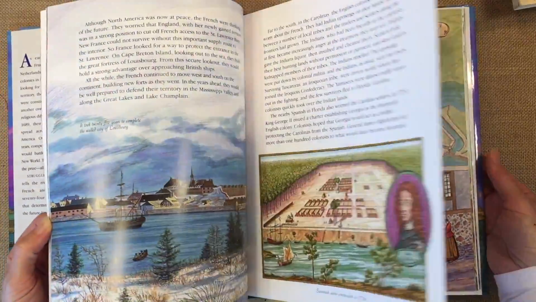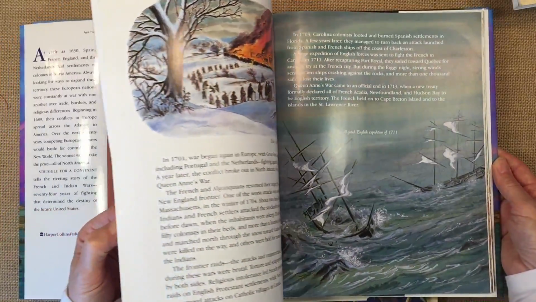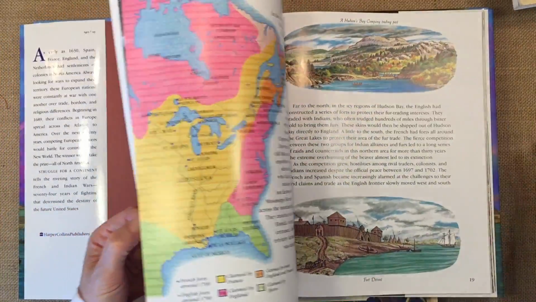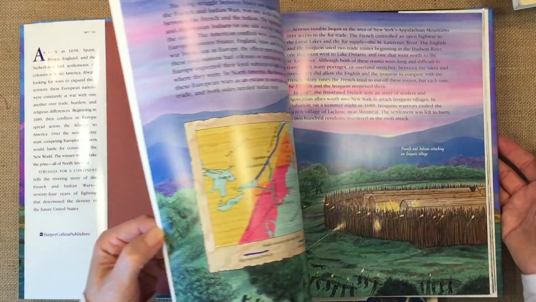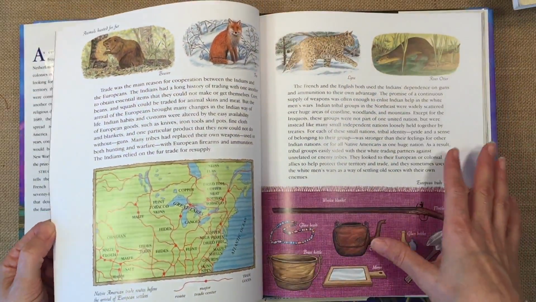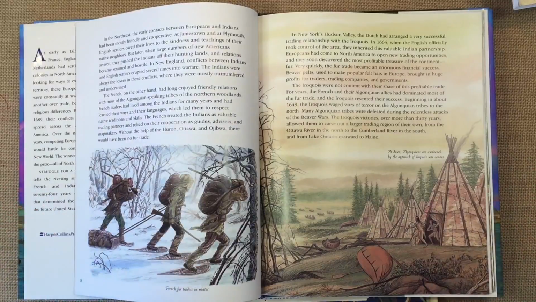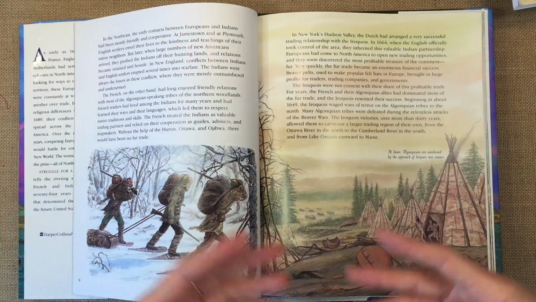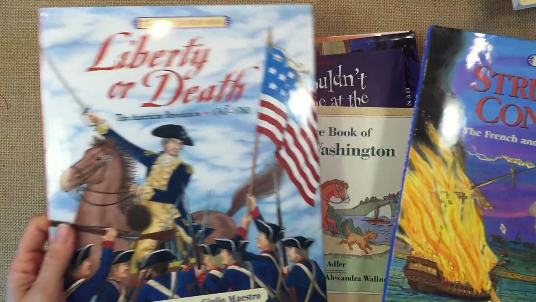We really enjoy them. They have beautiful illustrations, and it's written in a really engaging manner, almost like a page turner. So if you had a child who wasn't that interested in history, this might change his mind because it is written in a lively manner. You wouldn't even know that it's a history book. And same with this one.